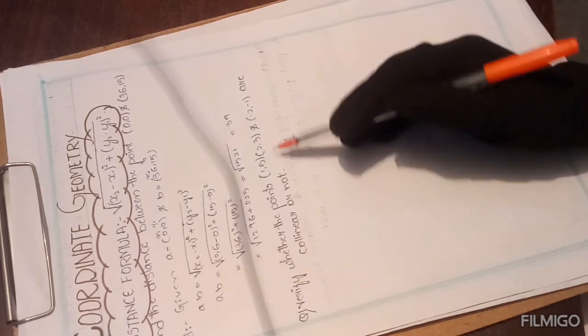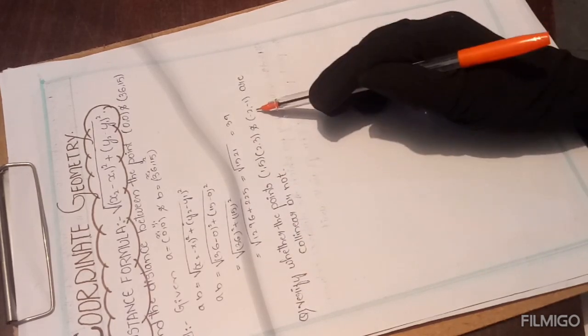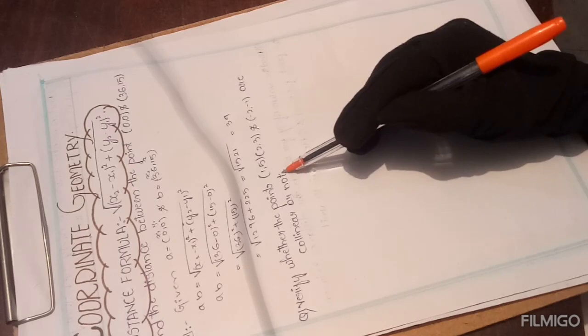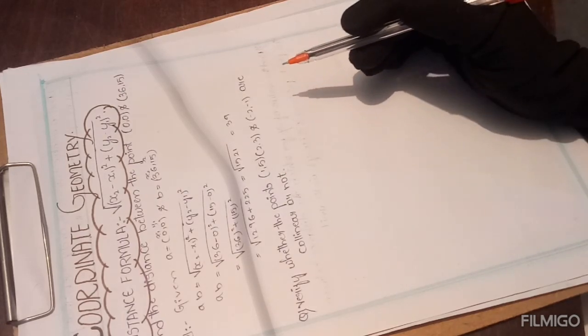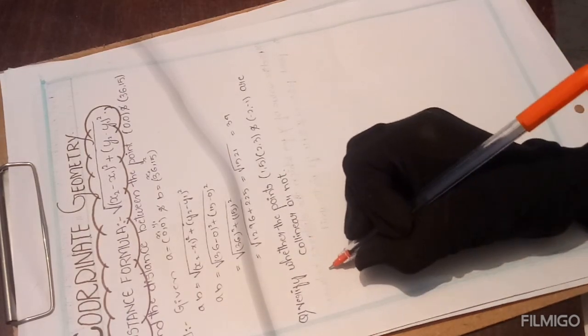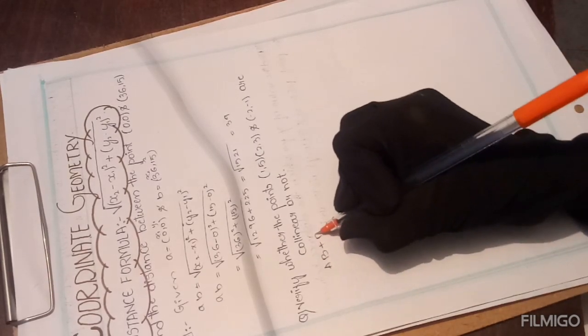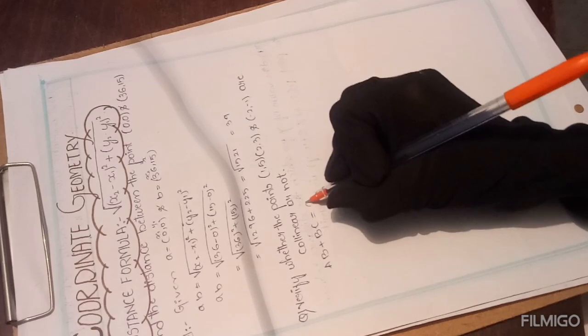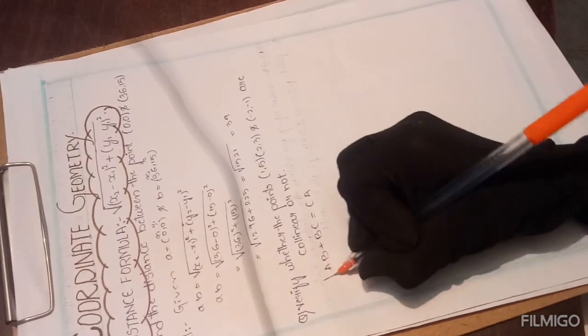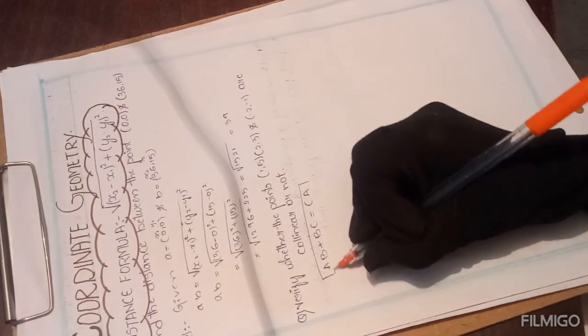Verify whether the points (1, 5), (2, 3) and (-2, -1) are collinear or not. How to find collinearity? If the distance AB plus BC is equal to CA, then it is said to be collinear. Note that.